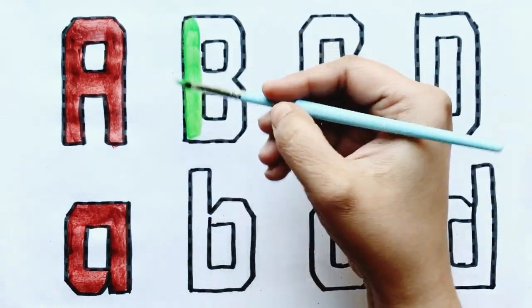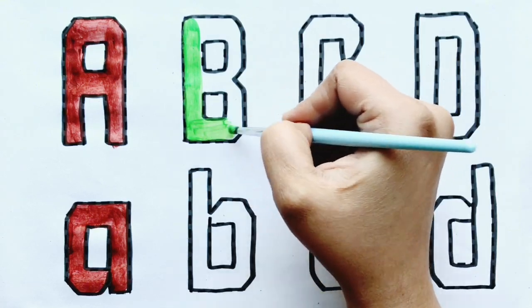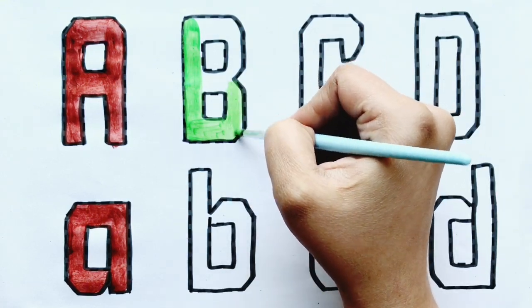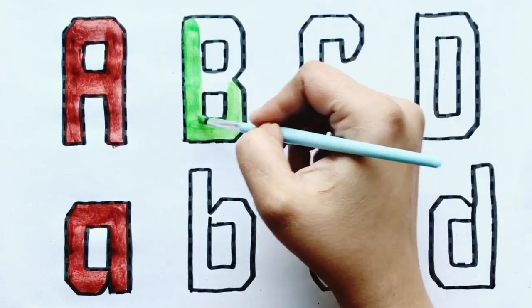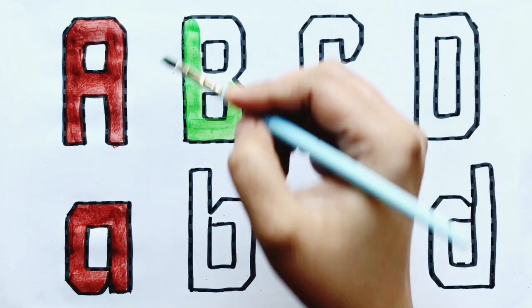Light green color. Uppercase letter B for banana. 1, 2, 3, we're singing all together.